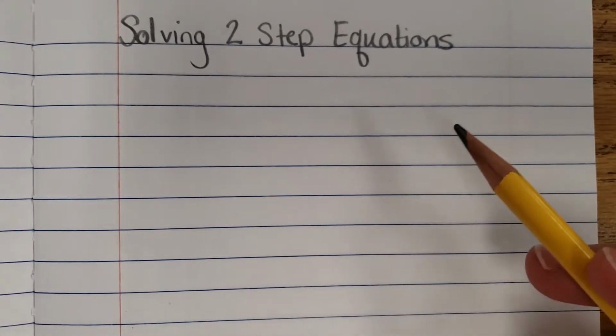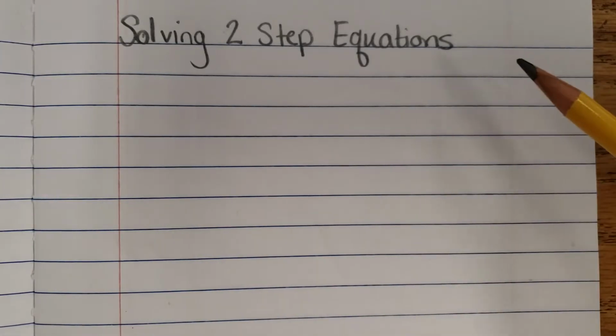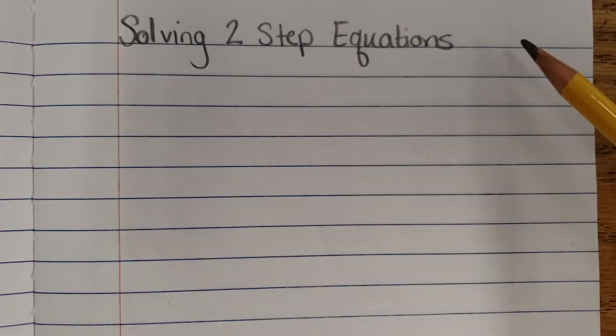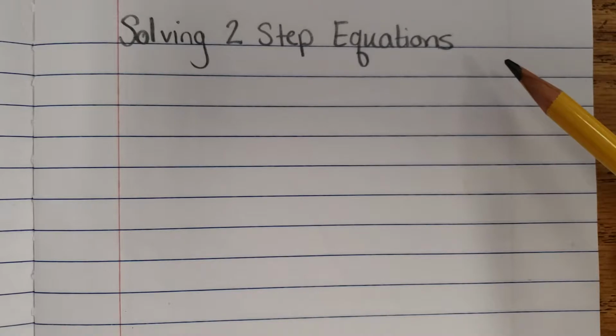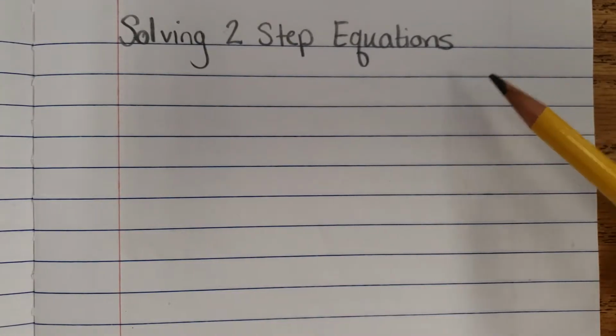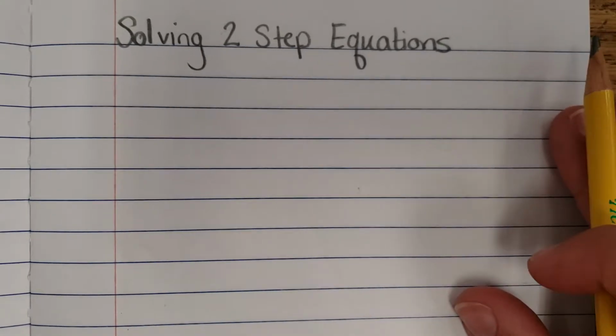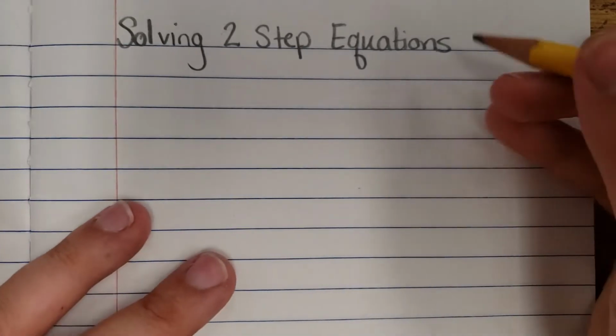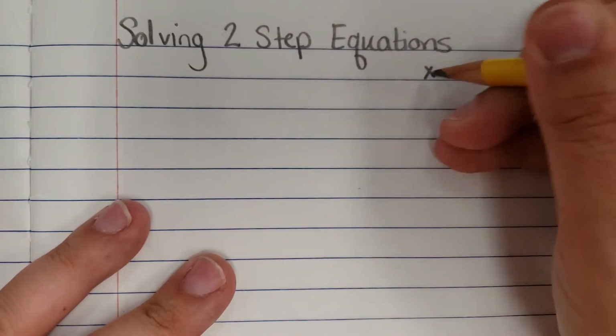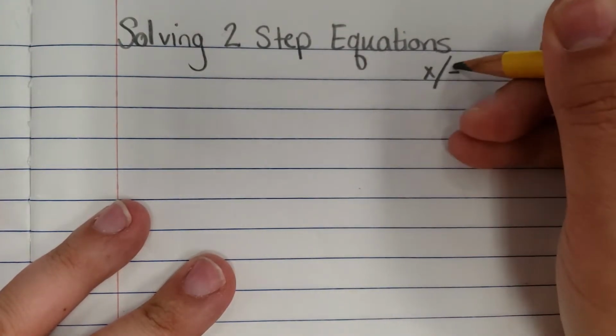We know that all the rules for solving one-step equations still apply. So you still have to do the opposite, but now we're not only doing the opposite, we have to figure out what order we're going to do that in. So we still have our opposites, so I'm just going to rewrite those because we're on a new page.